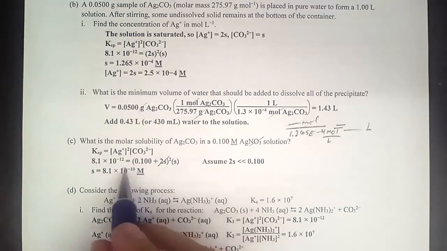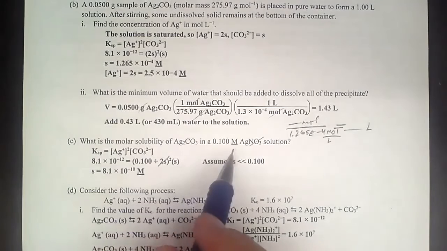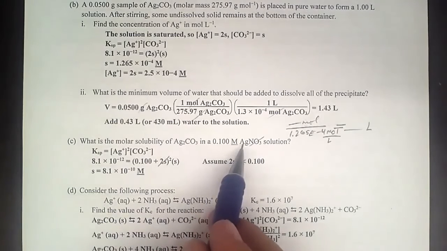Then all we have to do is divide, and we have S, and S is the new molar solubility when we've pre-dosed it with this molarity of silver ion.